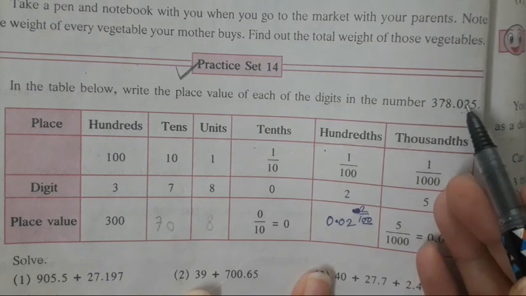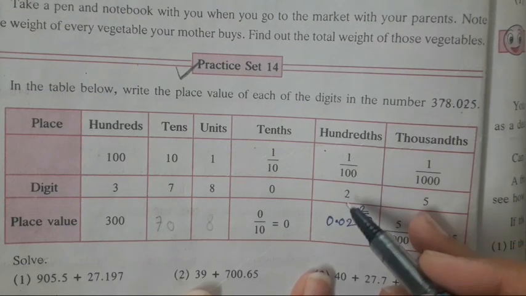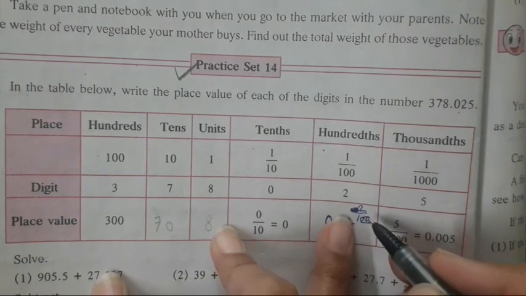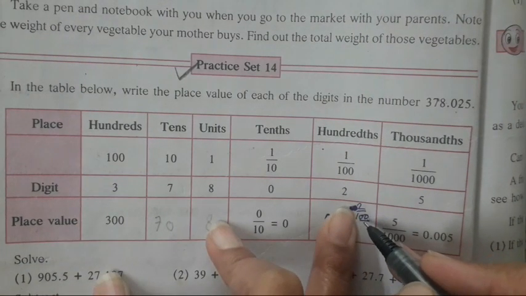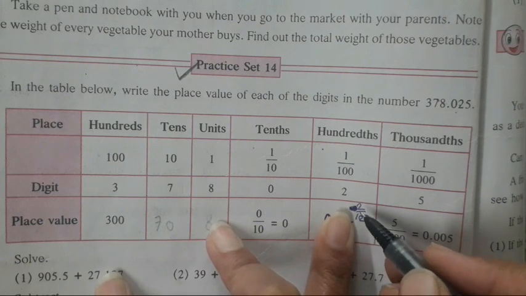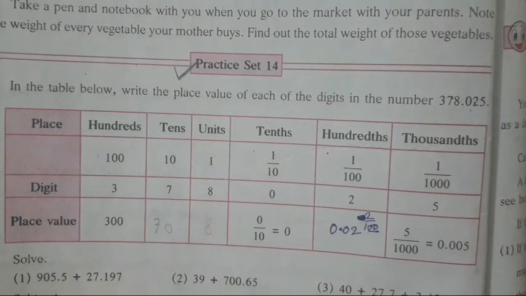Next is the hundredths. 2 is in the hundredths place, so 1 upon 100. The digit is 2, so you have to divide 2 upon 100. See, I have written it over here, 2 upon 100. Now when you divide this, you will get 0.02.